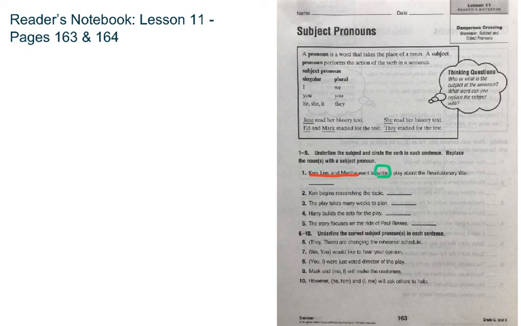Now, what we have to identify is a subject pronoun, a pronoun that we can use to replace the subject, Ken, Lee, and Martha. One way we could do that is to use the pronoun they, T-H-E-Y. And now the sentence would read, they want to write a play about the Revolutionary War.